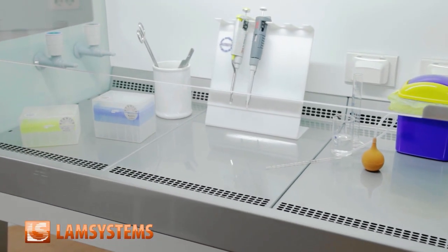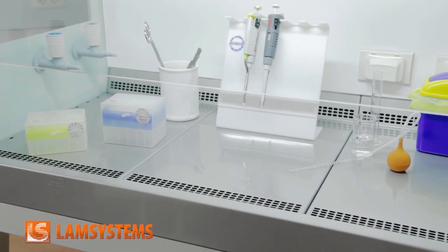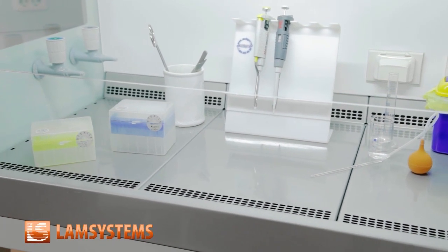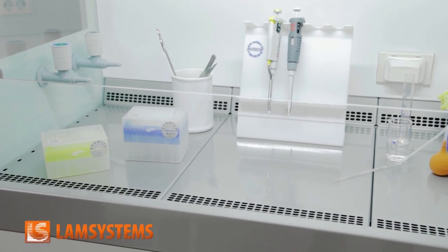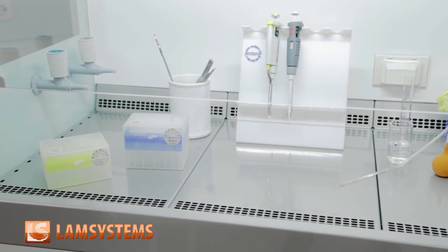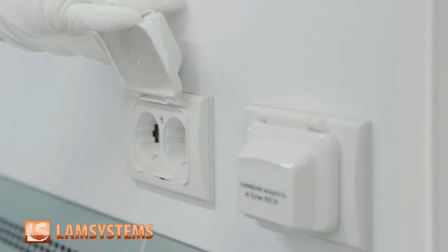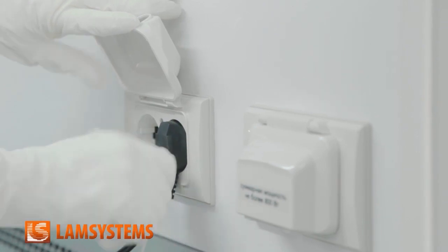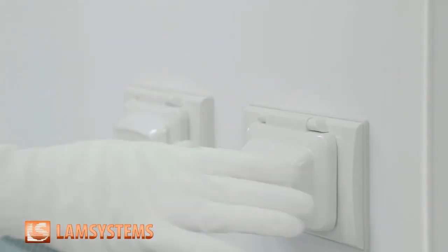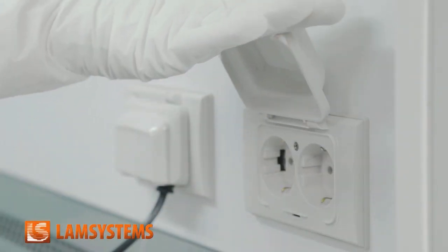Use additional options to adapt the cabinet to different operating conditions and to extend the performance range. You can install gas and vacuum taps with electromagnetic valves in an operating cabinet without any additional validation. In case of power failure or when you switch off the cabinet, the electromagnetic valve will stop supplying gases and vacuum automatically.